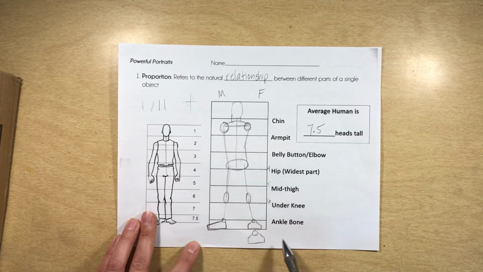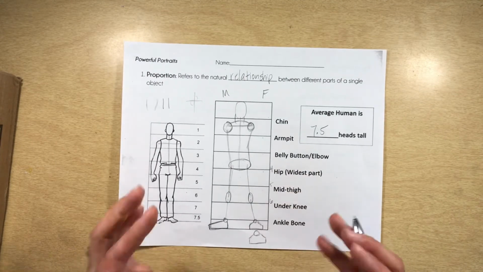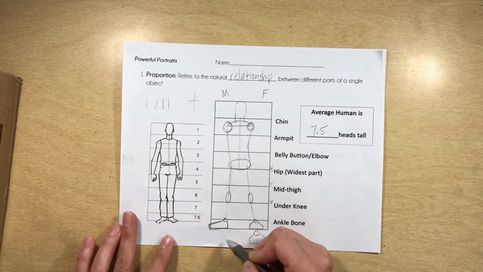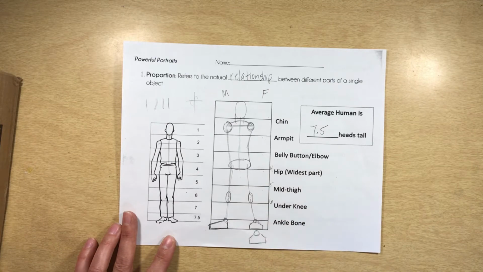Make sure that you do the feet large enough. That's everybody's #1 problem is they do the feet and hands and they draw them like teeny tiny Polly Pocket hands. So make sure they're big enough. The length of the foot should be the equivalent of the knee to the ankle. That should be the same, okay?